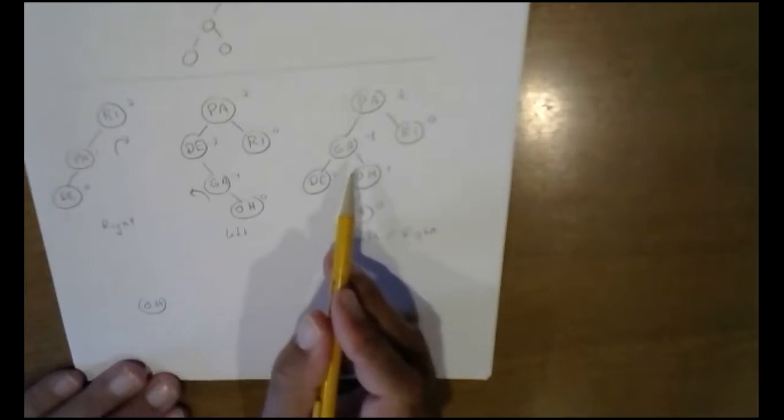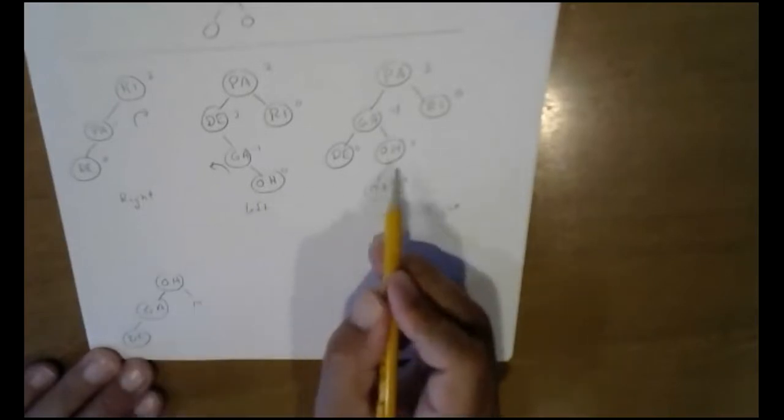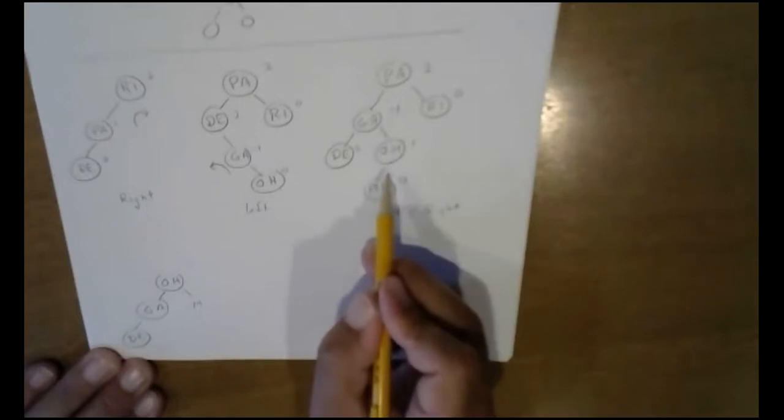Ohio is going to move up to here. Georgia is still over here. I'm trying to make sure you can see it on the screen. I'm still going to have Delaware here. Massachusetts, which was a left child of Ohio, is now going to become a right child of Ohio.